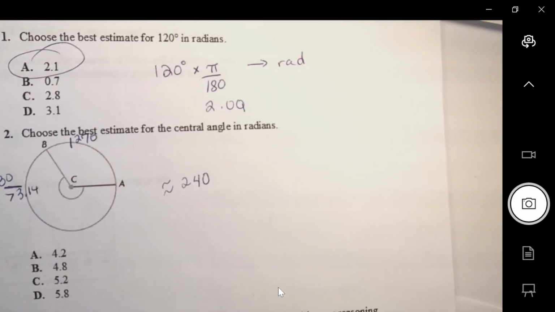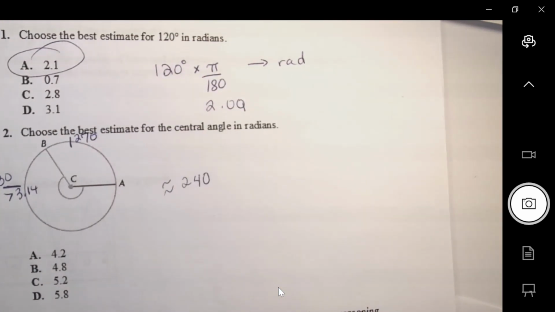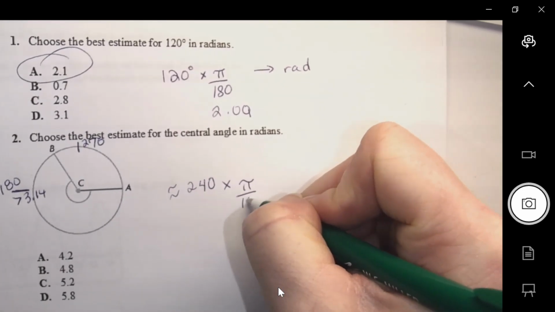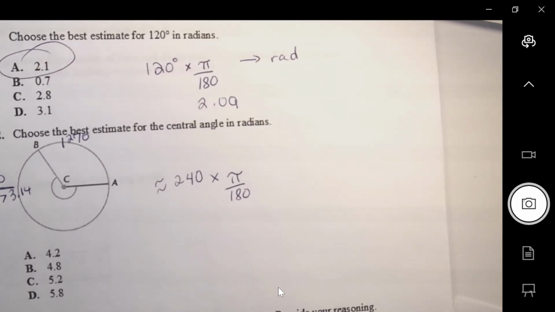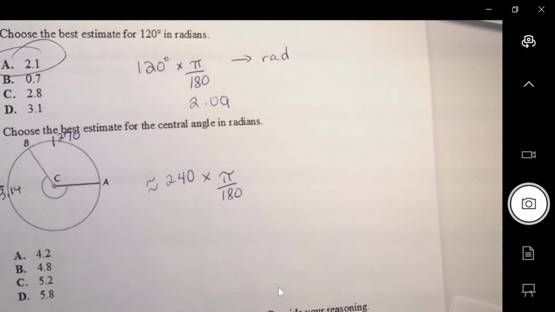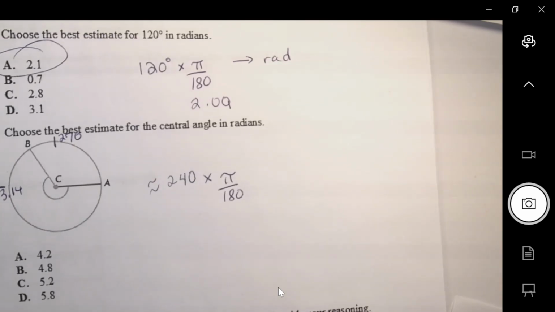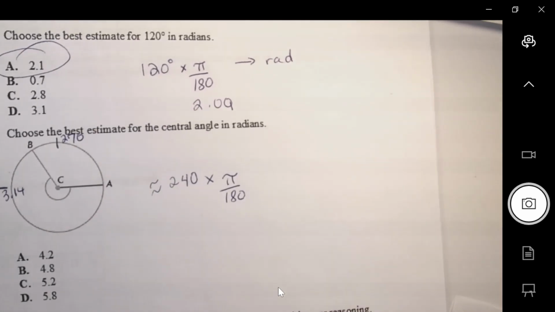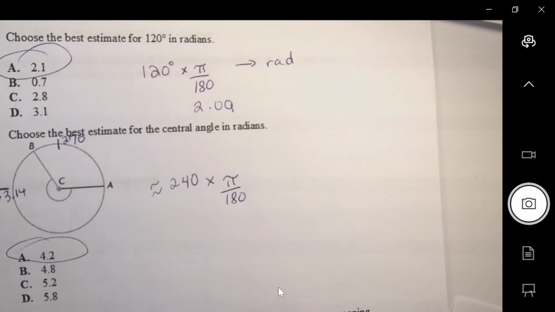I would say it's closer to 270 than 180. Times pi over 180 then, because we wrote that on our cheat sheet. So that would give me pretty close to 4.2.